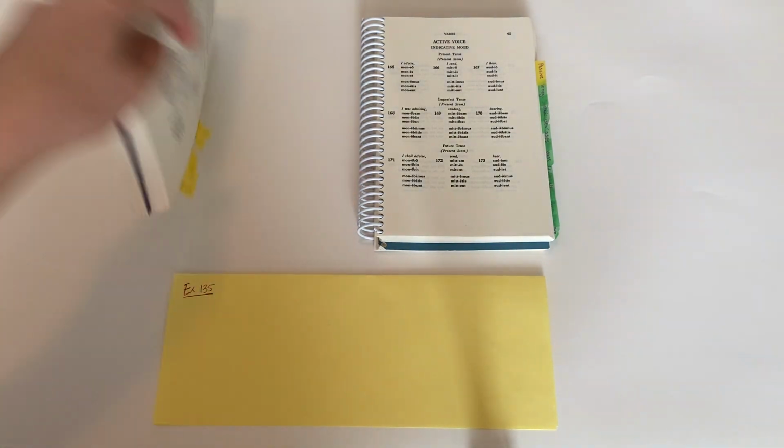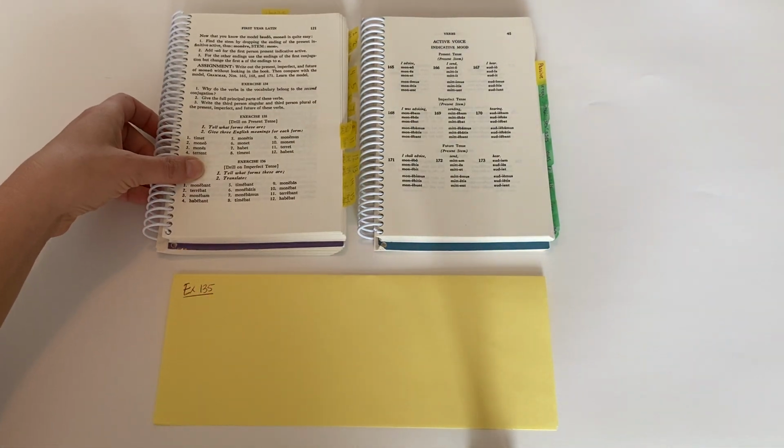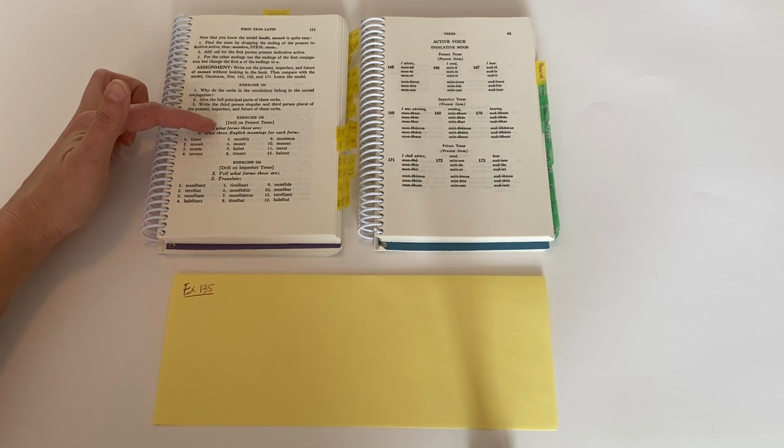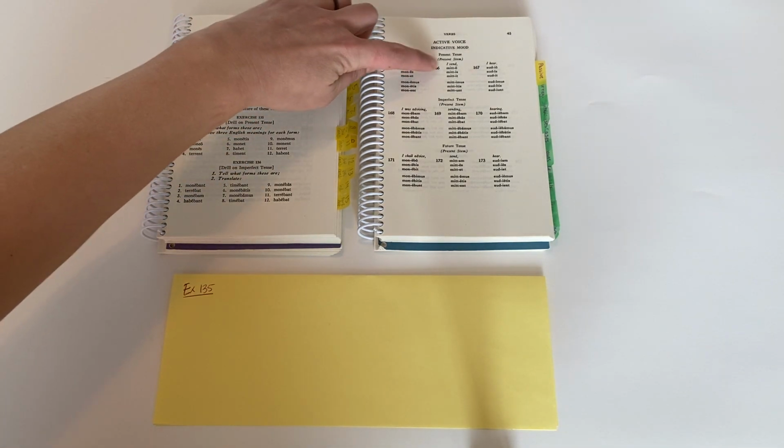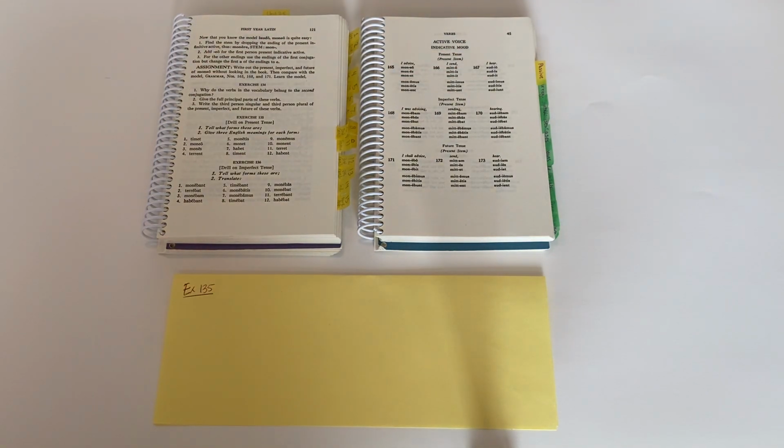Let's take a look at exercise 135. This is a drill on present tense form. So this rules 165, 166, and 167 will be particularly helpful for this exercise. And so let's just go ahead and look and see what we have.